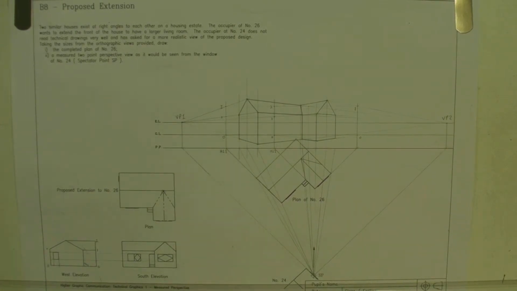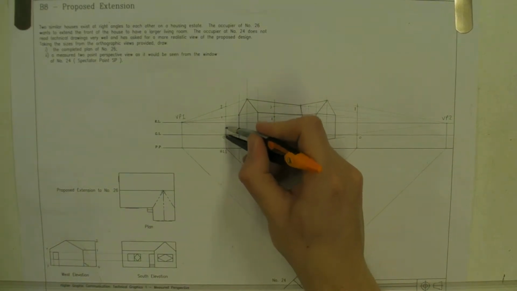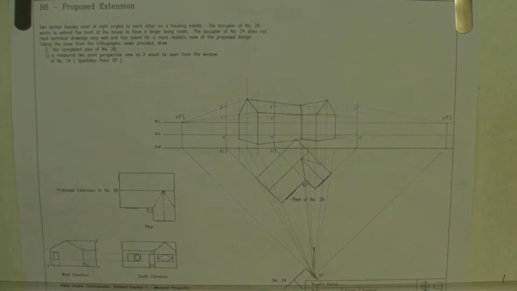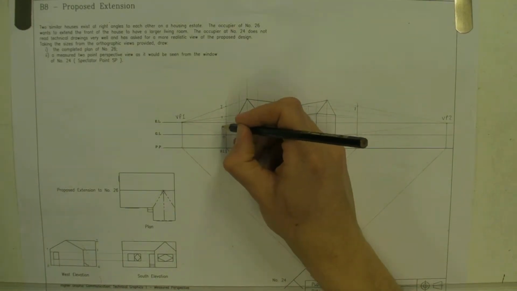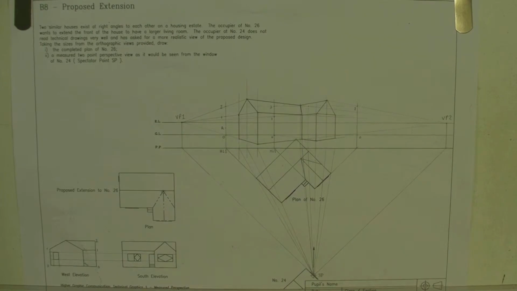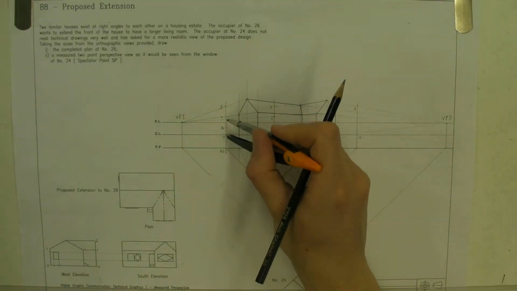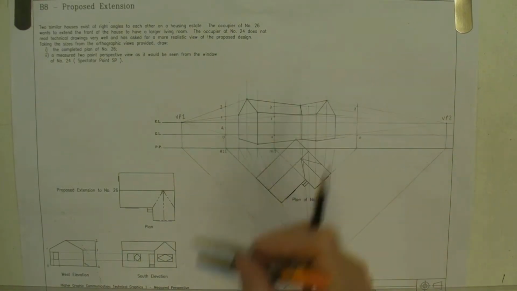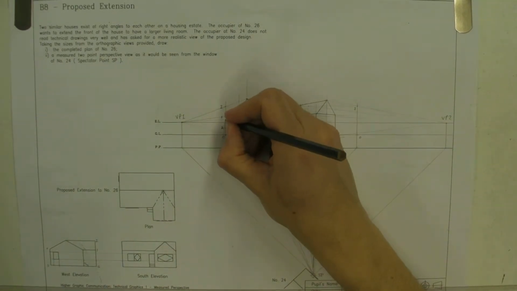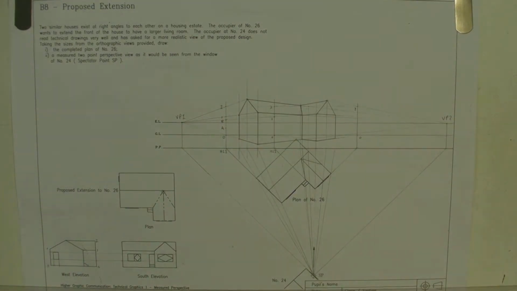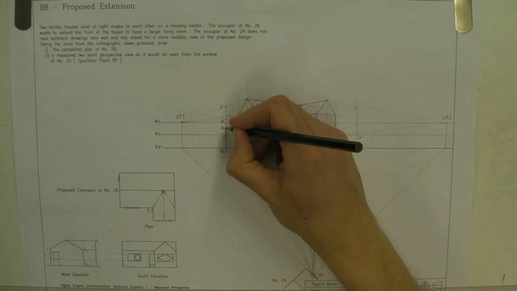So let's just do that. So we'll measure how high up the windows are, just making sure you're measured against a straight line. And I'll mark that on height line 1. I'm just going to call it A and B. So that's A there, and then the top of the window height is going to be B on height line 1. So we've got A and B. That's the top and the bottom of the windows.